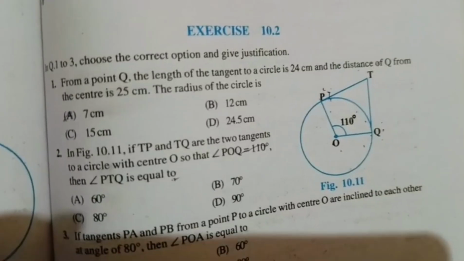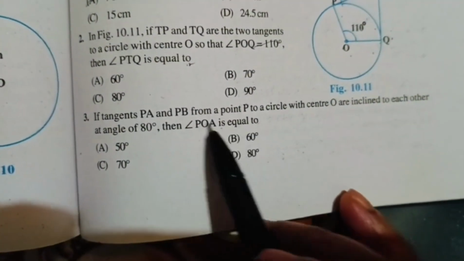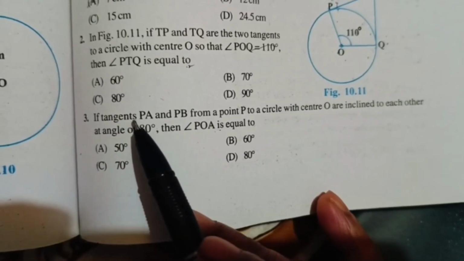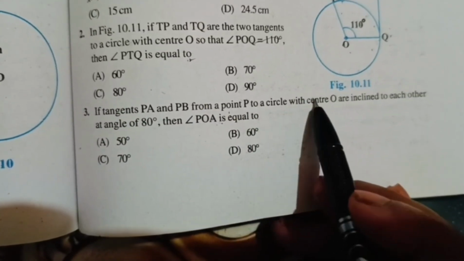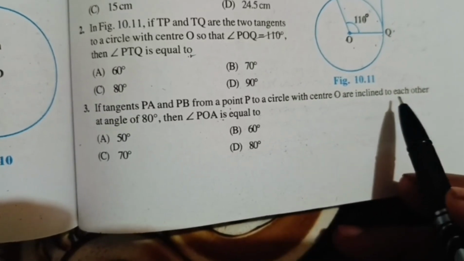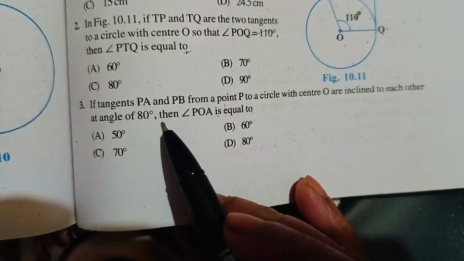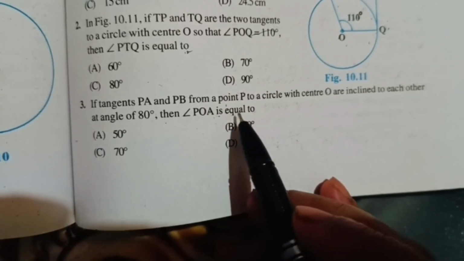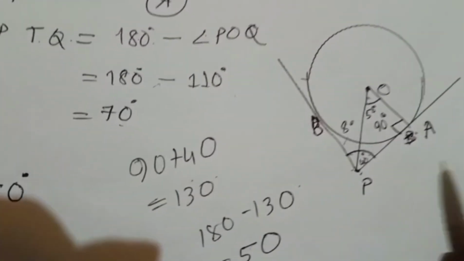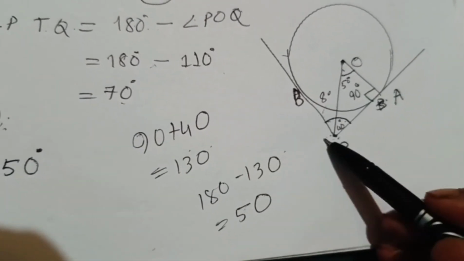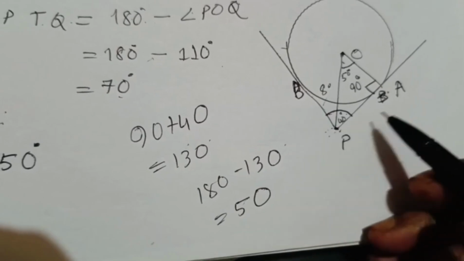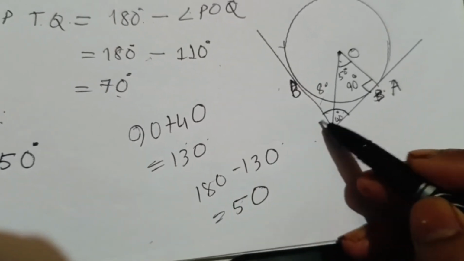Then question number 3, what is given? If tangents PA and PB from a point P to a circle with center O are inclined to each other at an angle of 80 degrees, then find angle POA. This is the point P. Here PA and PB are the tangents. And the angle APB, what is given? 80 degrees.